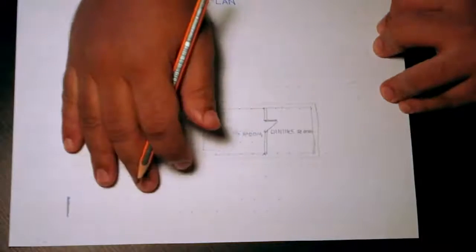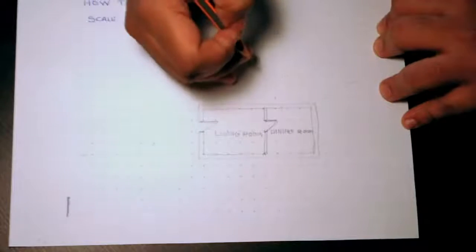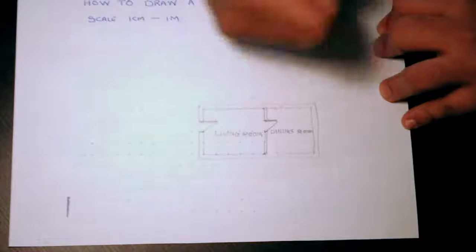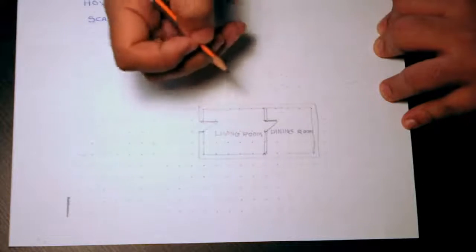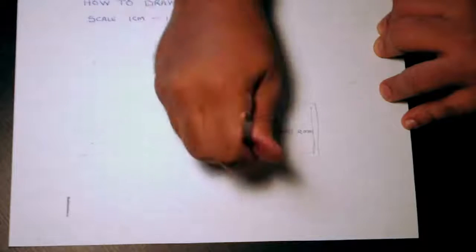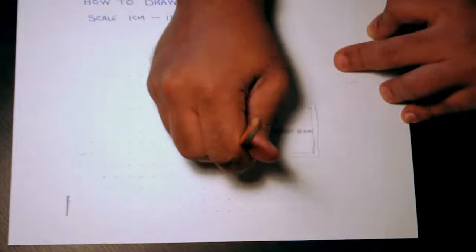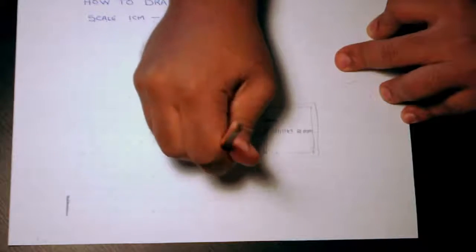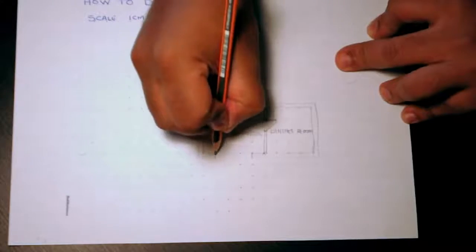Next, let's introduce some windows. These rooms require sunlight, natural light into the space. And for that, we need to introduce windows. So I'm going to open up a wider opening, and let's say this is the north side of the living room where I want to introduce the windows.